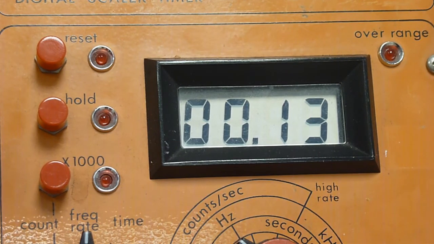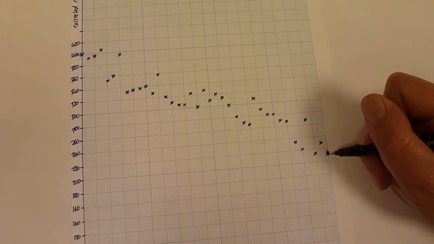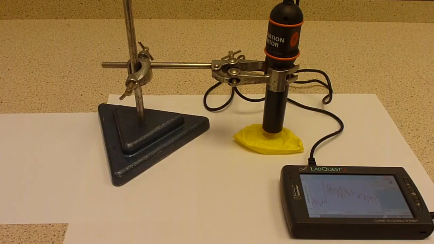If we take readings every minute and correct them from background radiation, we can plot a decay curve. It would not be right to call this a half-life graph because there is likely to be more than one substance decaying at any one time. If you have a data logger, you can get it to take readings every minute and plot the decay curve.